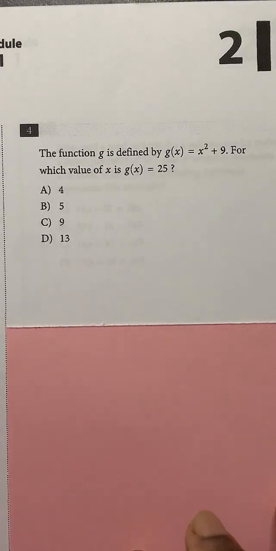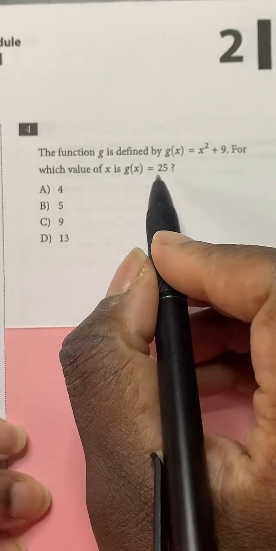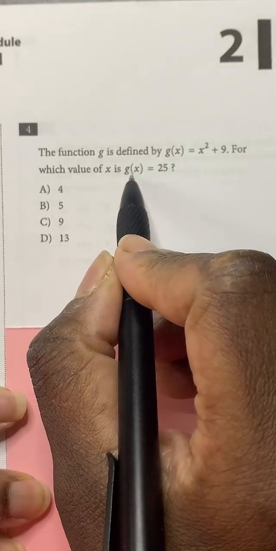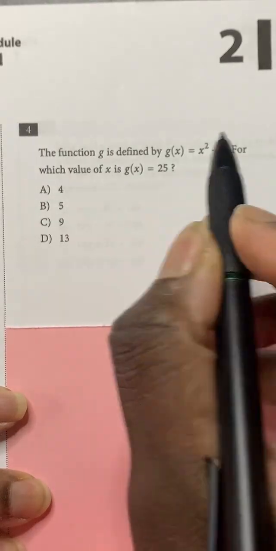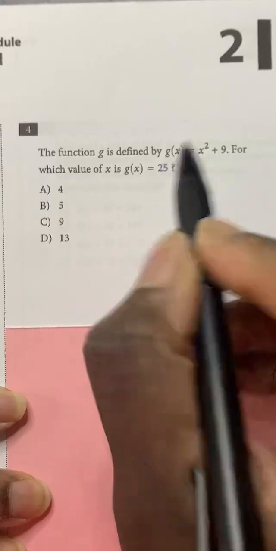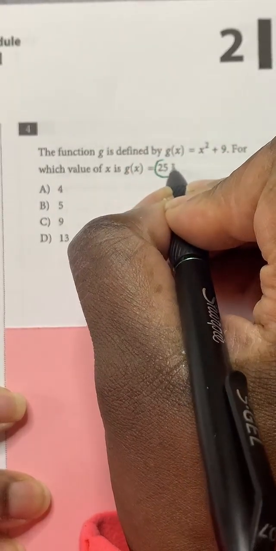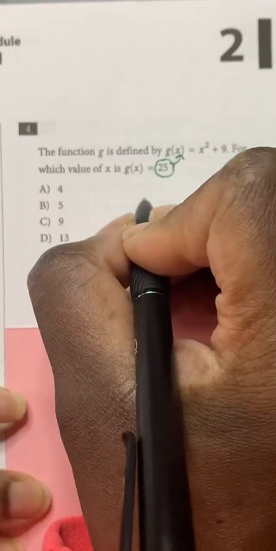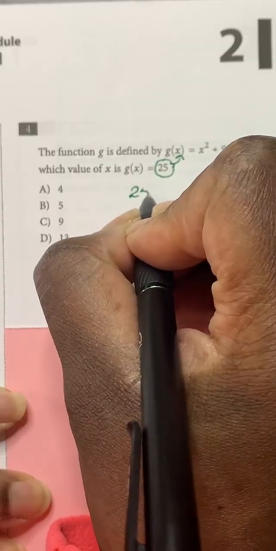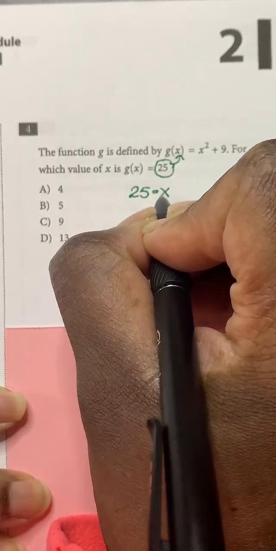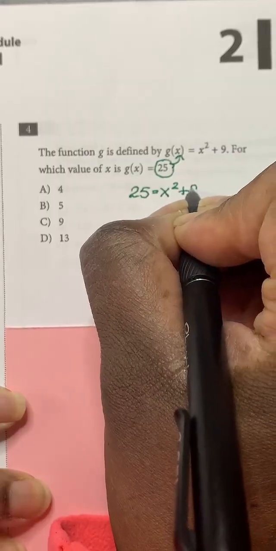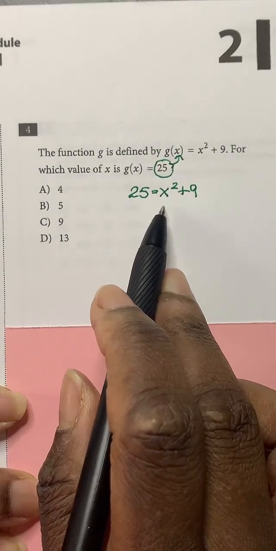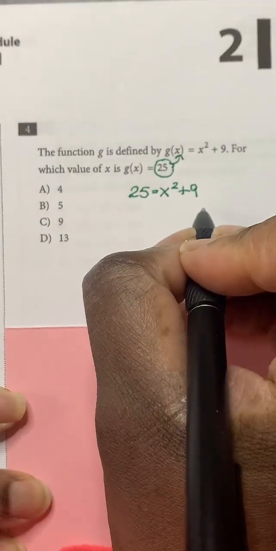So let's take a look. I notice that we're looking at g of x is 25. This function says g of x, so I'm going to take this 25 and replace that g of x. So it's going to look like this: 25 is equal to x squared plus 9. Okay, so we did the substitution. So we're going to solve this for x.